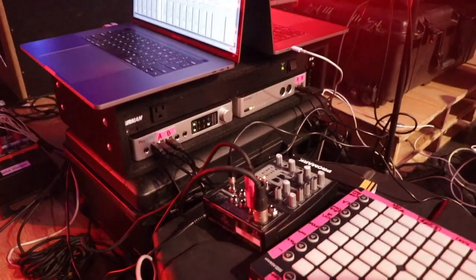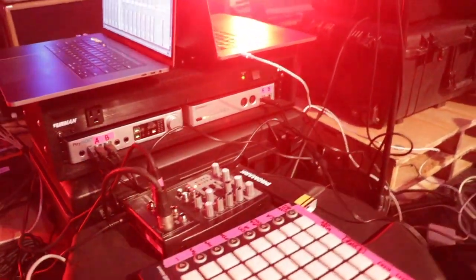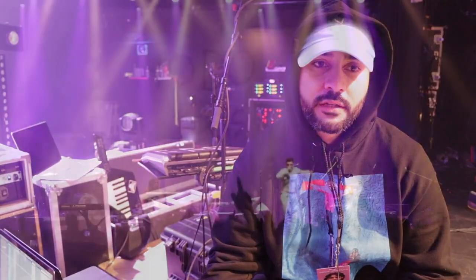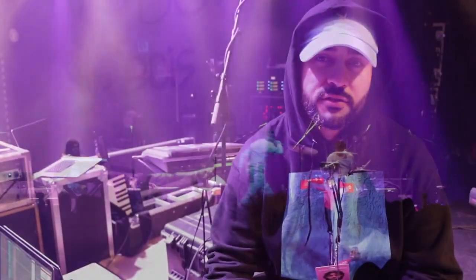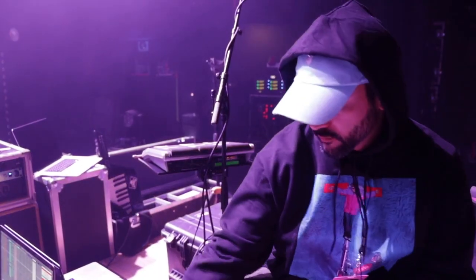We run 2 laptops, an A computer and a B computer, and basically what the playback system allows us to do is if anything were to go wrong at any time, we'll automatically switch to the B computer, and no one, even including the people performing, will notice a difference. So I really love it. It's extremely fast to set up, and it's really portable in this small Pelican case.